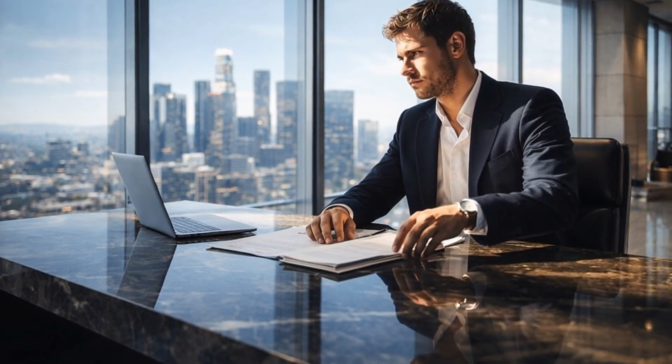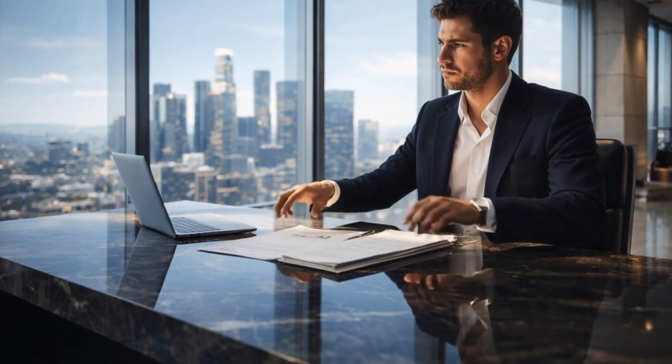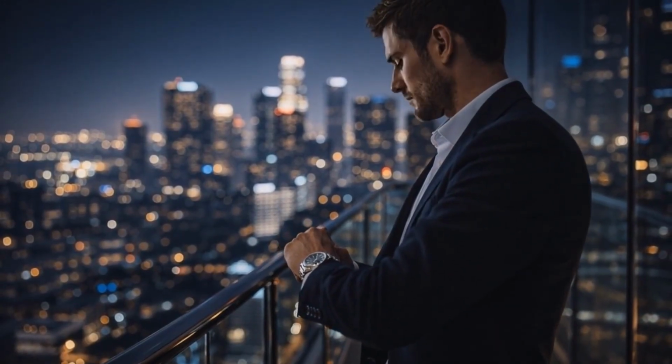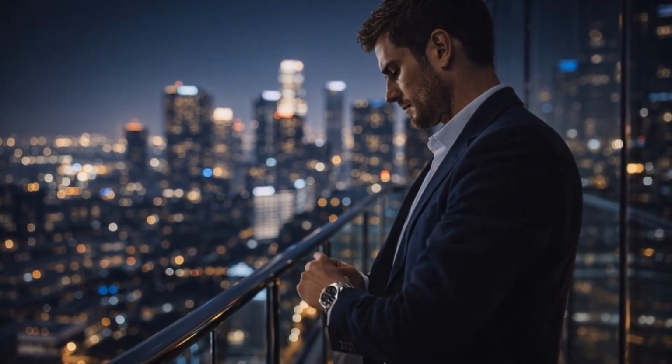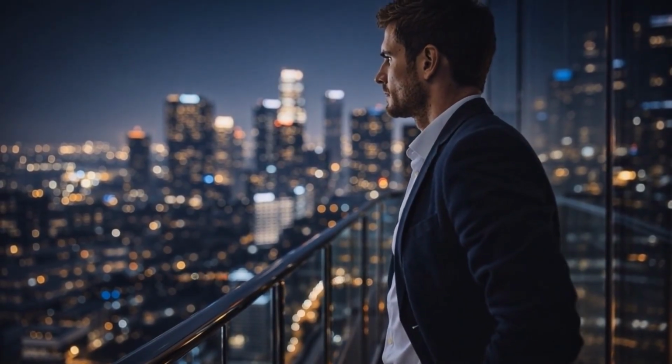If the answer is beginning to be yes, even partially, even in a small way, the structure has started to shift. And that shift, from presence-dependent to presence-independent output, is where the business actually begins.